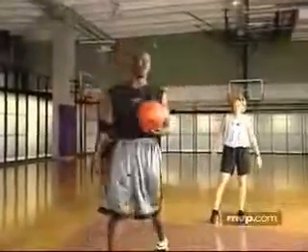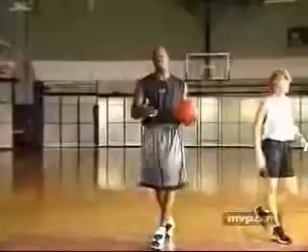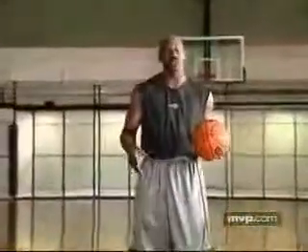Good practice tool. You have seen me in certain situations, even in games, when I step to the free throw line and I'm just joking around, I may shoot a free throw with my eyes closed. Well, the purpose that I shoot with my eyes closed is that I want to believe in the fundamentals that I've been taught or I've been practicing. So the best way to do that is to do it with your eyes closed.